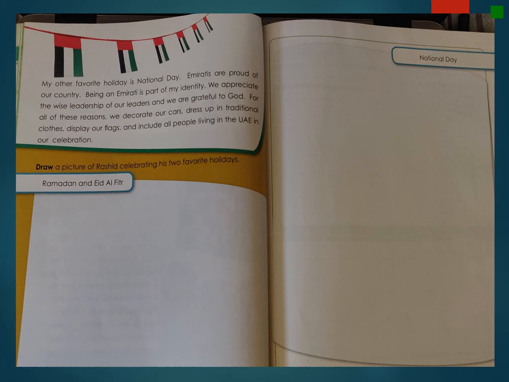So for Ramadan and Eid al-Fitr, draw a picture of Rashid celebrating his two favorite holidays. Here you will draw how he celebrates Ramadan and Eid al-Fitr, and on the other page you will draw how he celebrates the National Day.